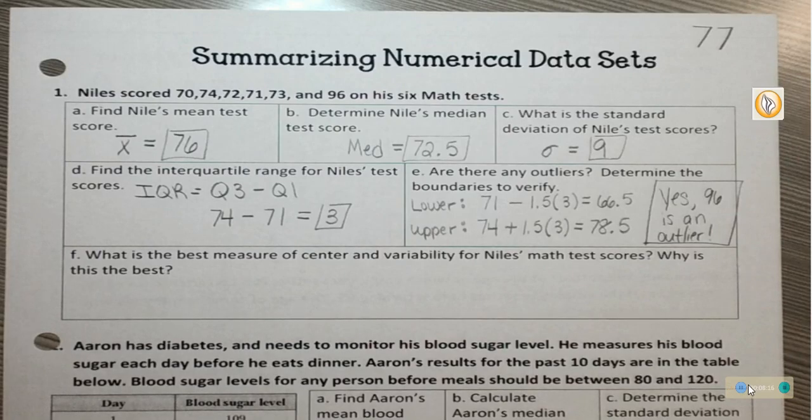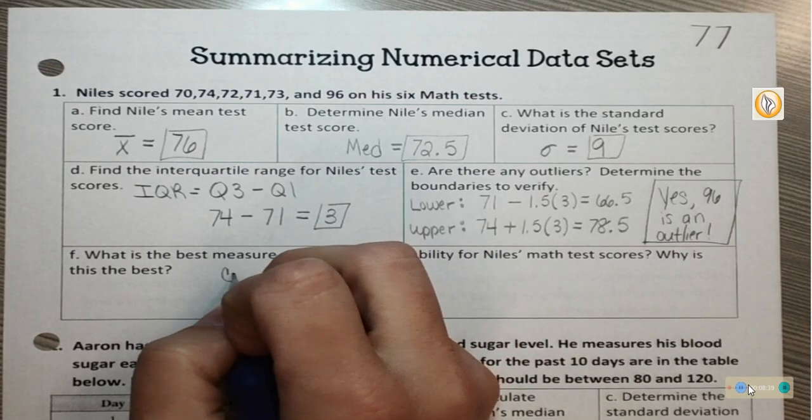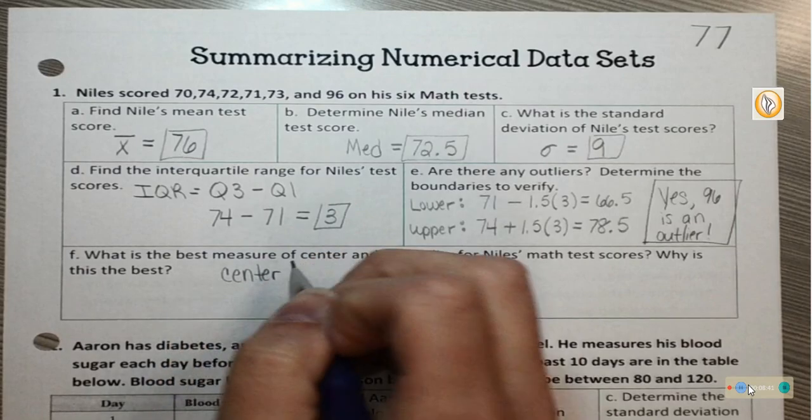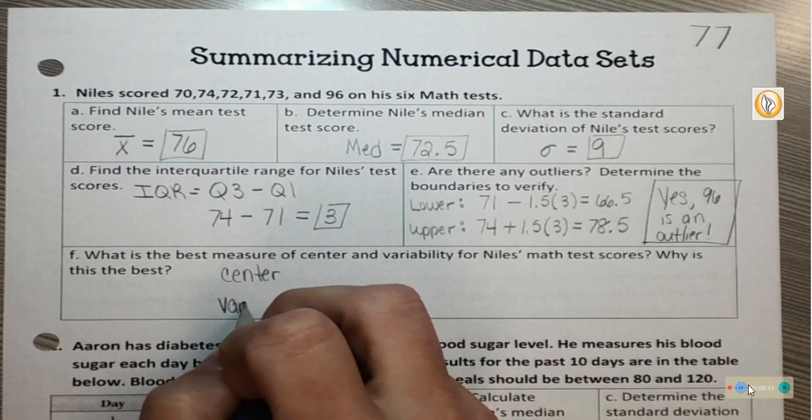So then, the last thing we got to do is figure out the best measure of center and variability. You're going to notice that I use variability and spread. I flip them because both of those words can mean the same thing. Variability is how far spread out the data is. I don't know what the end of course test is going to word it like. So I'm looking for the best measure of center and the best measure of variability, which is spread.